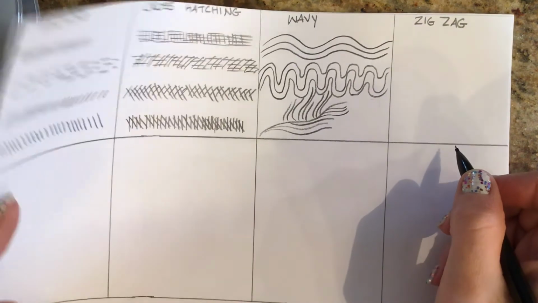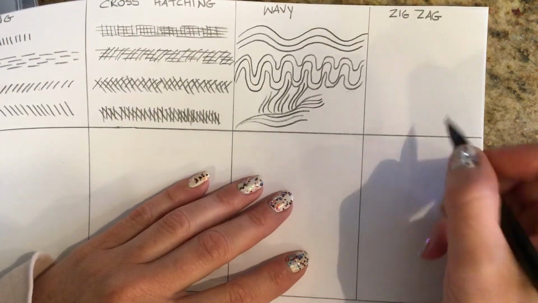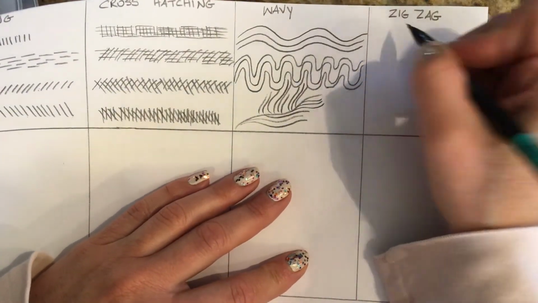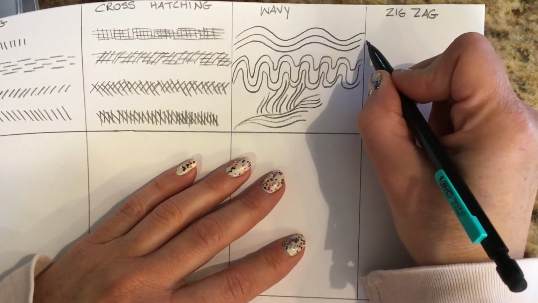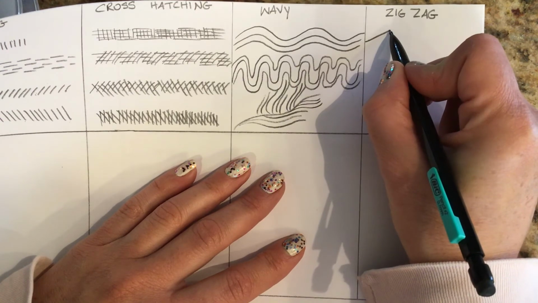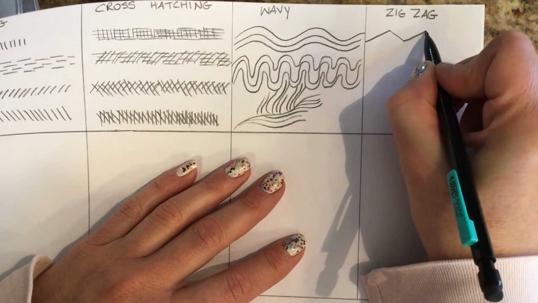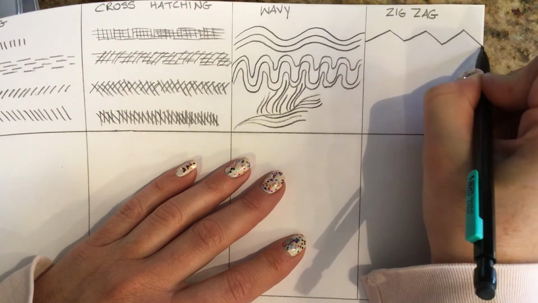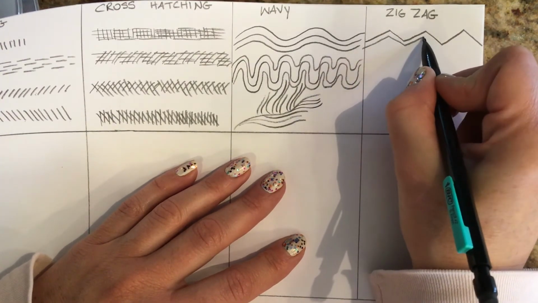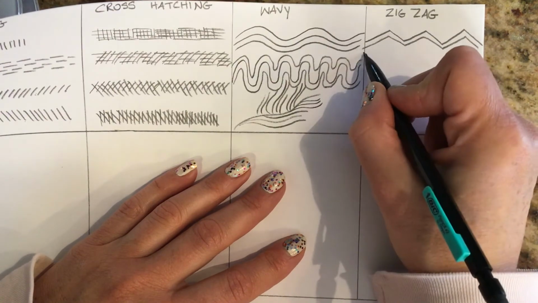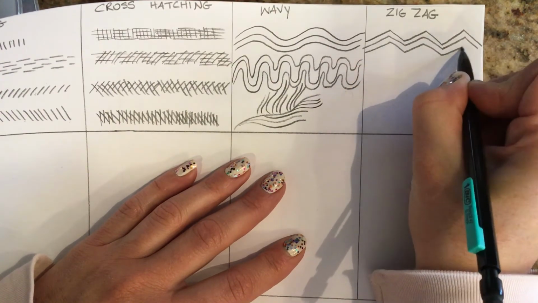Finally, our 4th texture that I want you to do and review is zigzag. Zigzag lines, again, in the same kind of way that we did the wavy. I can take my zigzag and have it go diagonal up, diagonal down, diagonal up, down, and I stretch out. I don't have as many points. So this gives things a certain kind of look. You want to repeat it.